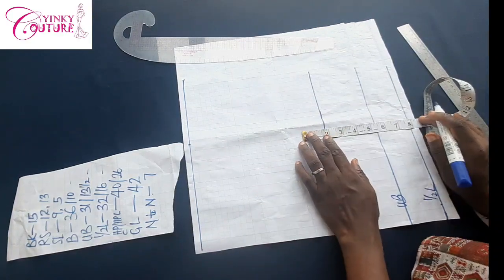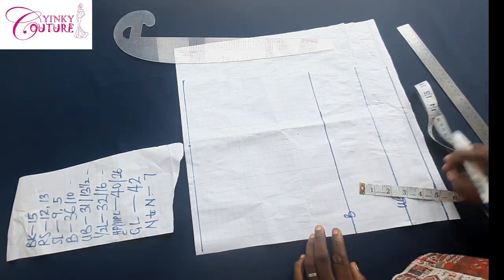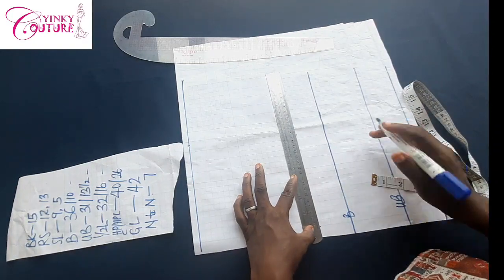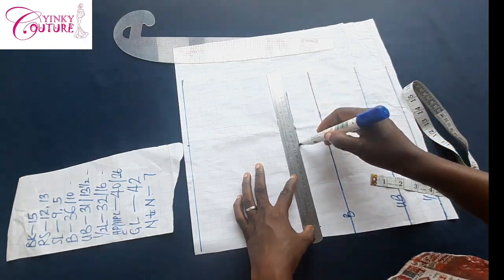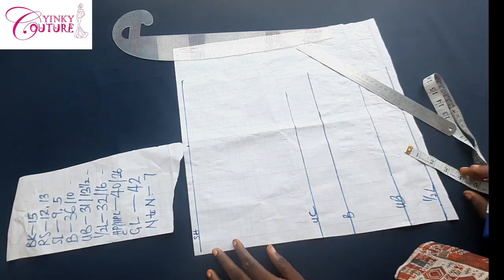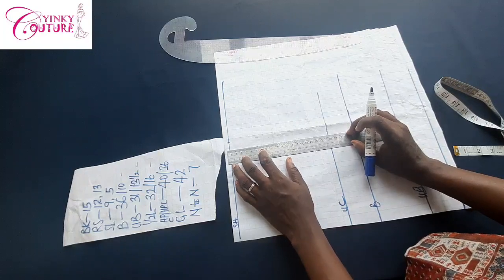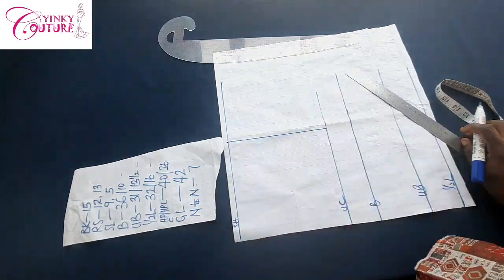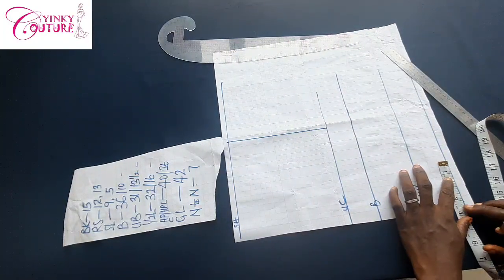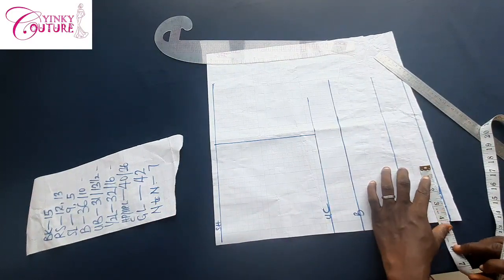So here is the shoulder. The shoulder I just input 7.5, and here this is the upper chest. I input 2 from the bust line, so 2 inches from the bust line upward is the upper chest. The next thing is to label upper chest as UC. And here, from the shoulder, I just run the shoulder length to the upper chest to create my armhole length.